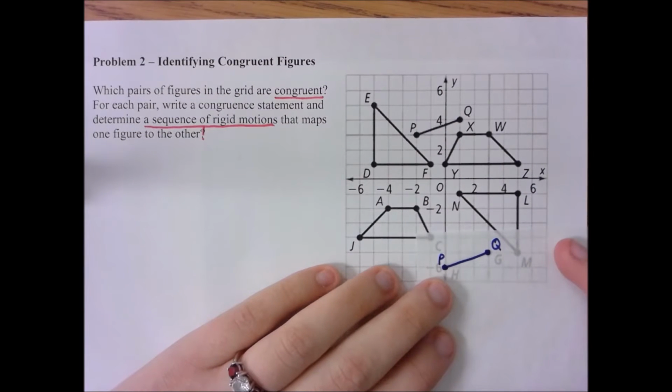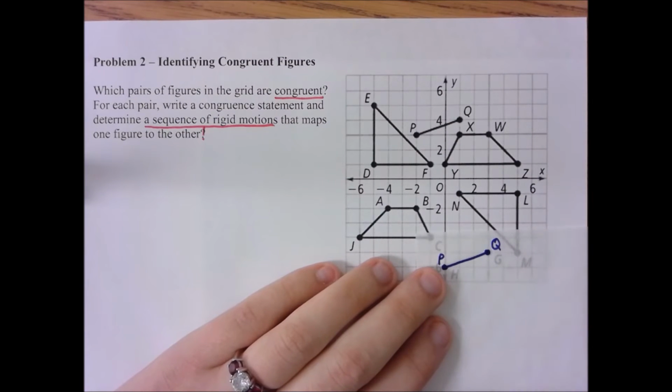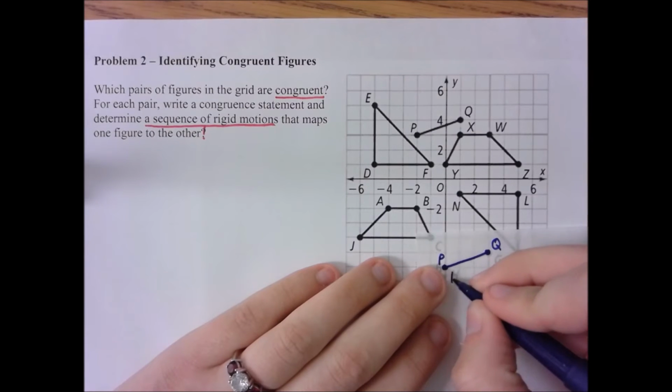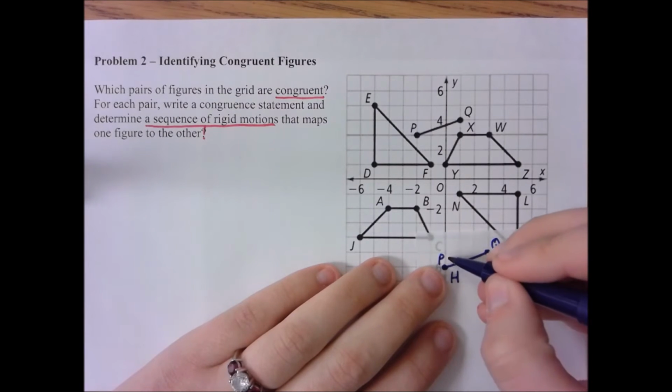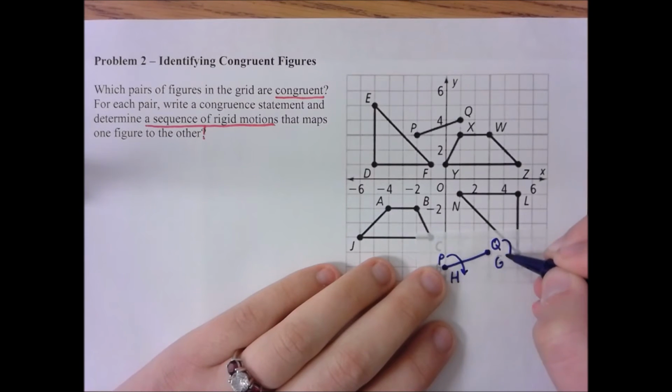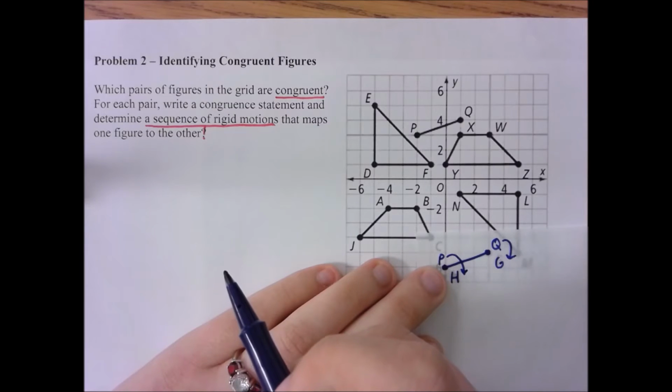And look at there, they're right on top of each other, so they are congruent. What I want to point out is that we have H and G here. So we know that P is going to get mapped to H, Q is going to get mapped to G. That's going to make a difference when we are writing our congruence transformation.